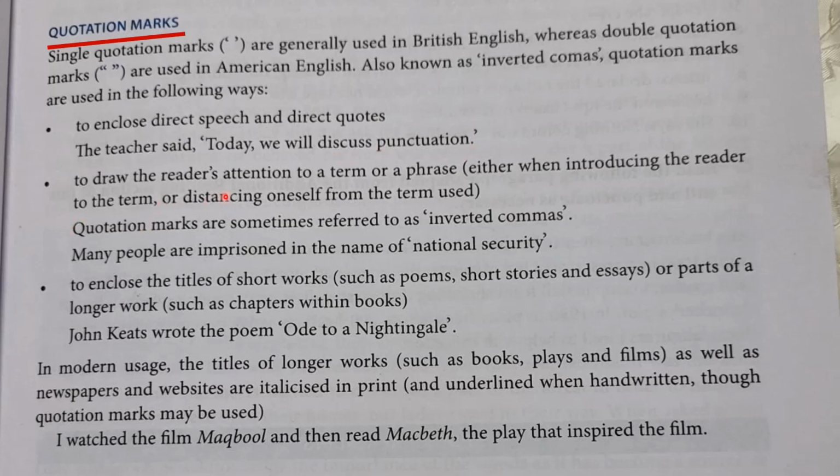To draw the reader's attention to a term or phrase. Example: quotation marks are sometimes referred to as "inverted commas." Many people are imprisoned in the name of "national security." So national security is used in quotation marks. This is to highlight, to draw the reader's attention to these phrases. They use it in quotation marks.